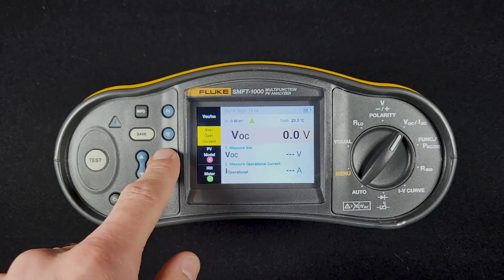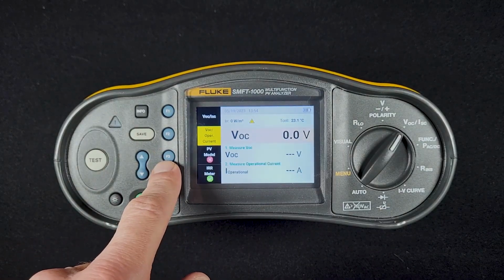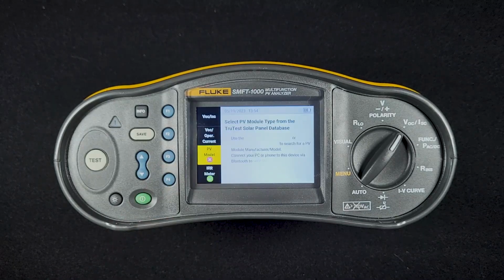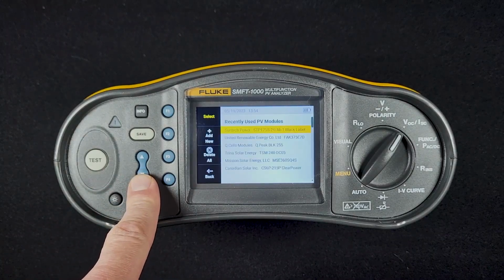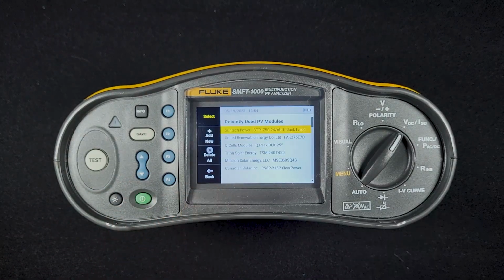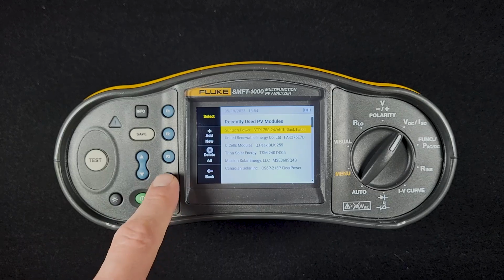In this, we can select our PV module. You can load modules into the SMFT-1000 using the True Test software. You hit the down arrow to see previously used modules. I have about 6 modules loaded into the SMFT-1000. You can load up to 24 modules at a time.